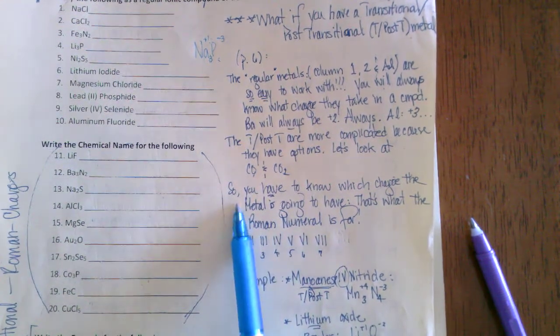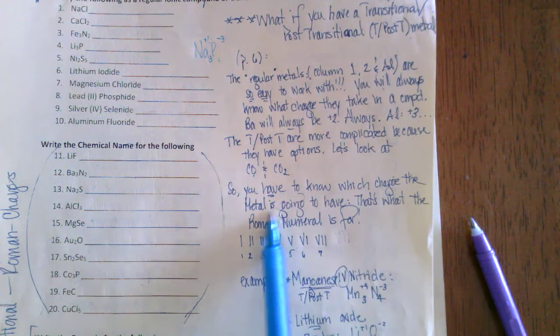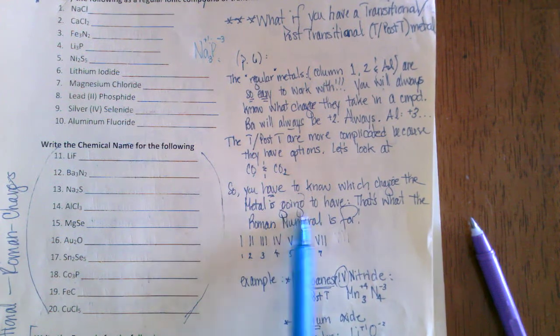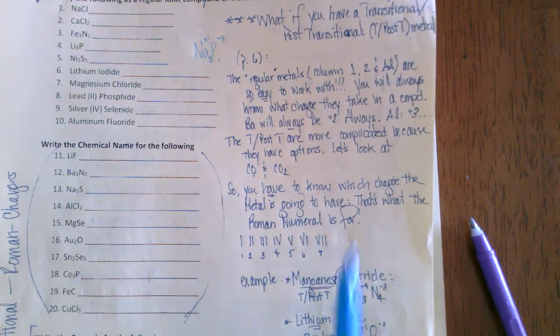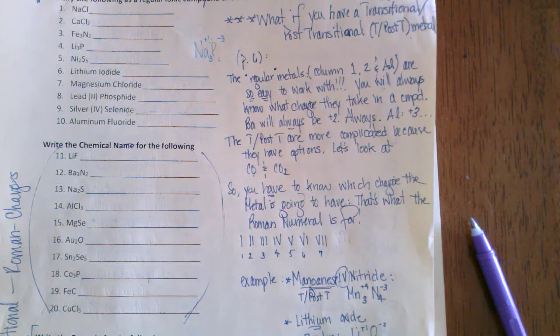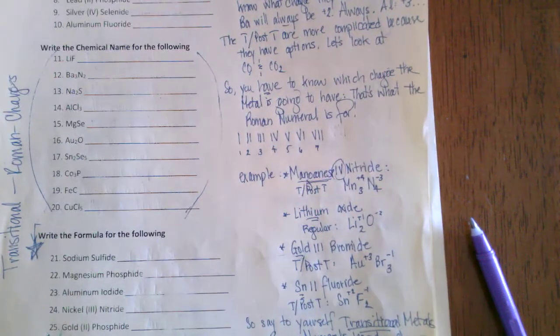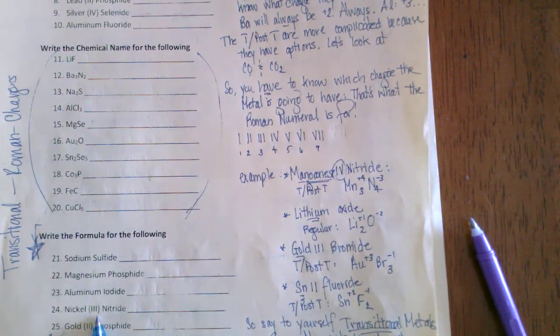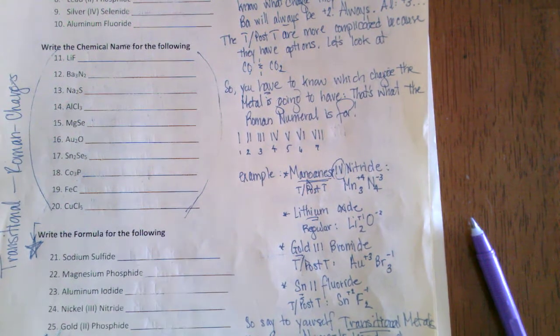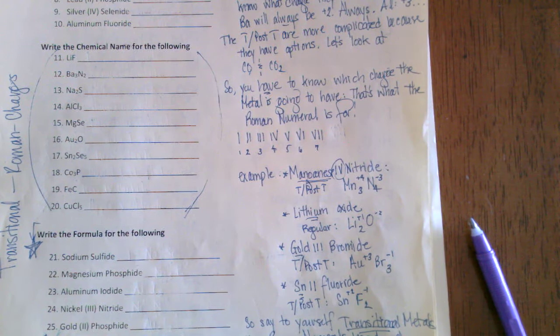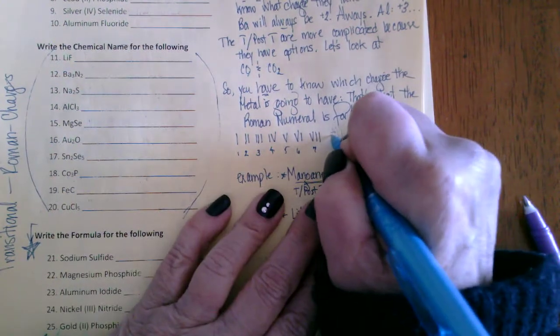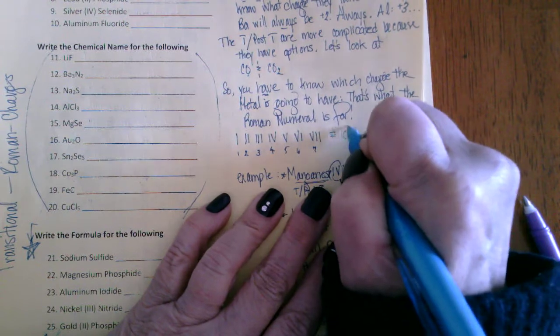So we were going to work at it with this. You have to know what the charge of the metal is going to take. That's what the Roman numeral is for. And sometimes you've seen that, and in fact you see it down here. There's a Roman numeral on the nickel. The Roman numerals are going to tell me the charge. The Roman numeral is going to tell me the charge. The Roman numeral equals the charge.